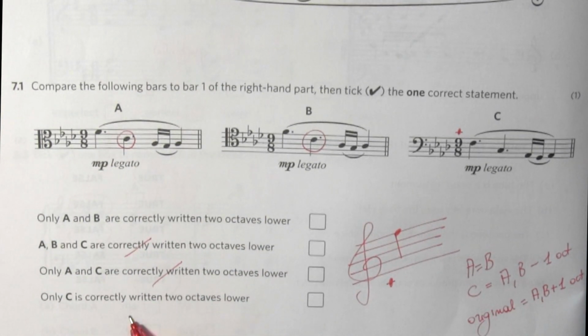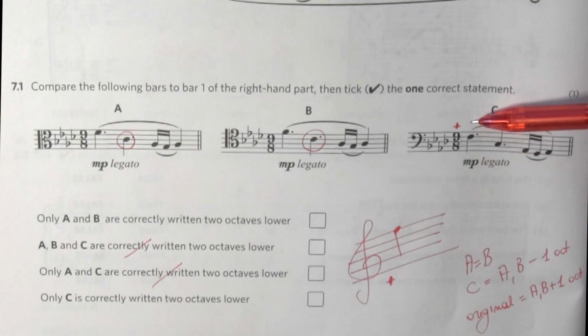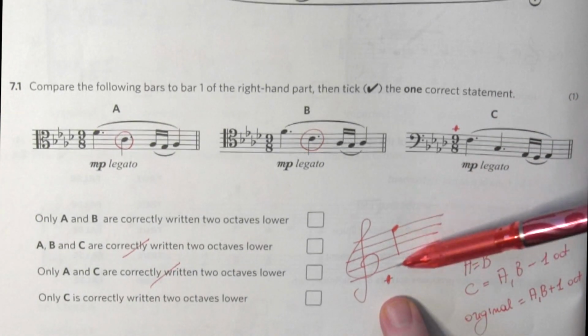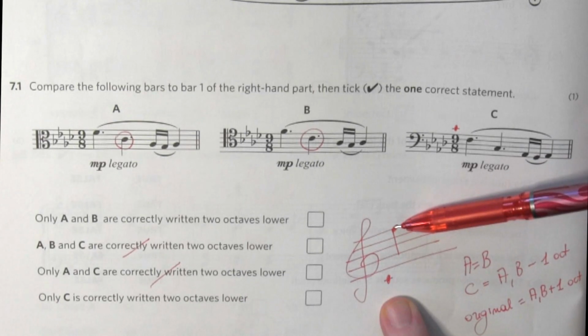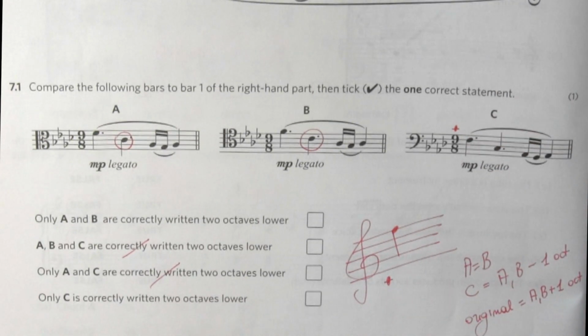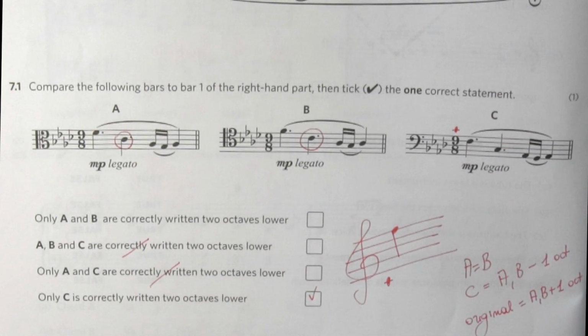Only C is correctly written 2 octaves lower. Yes, because the original is 1 octave above middle C, a little bit more. And then this is below middle C. So yes, this one is the right one. Did you guess it right? Let me know.